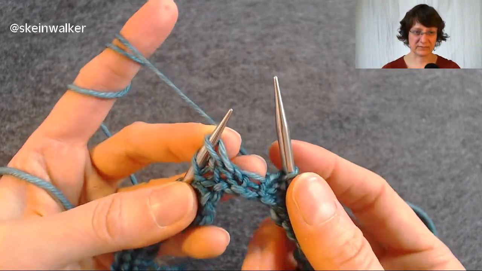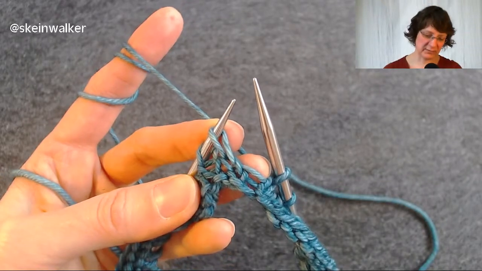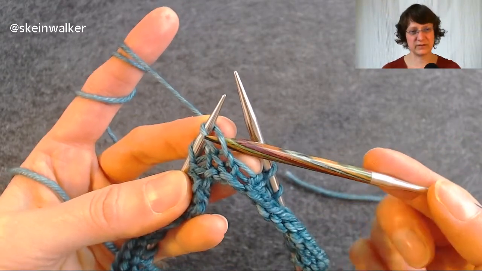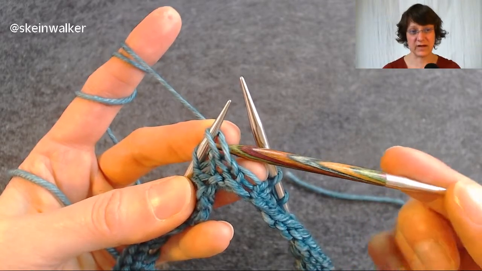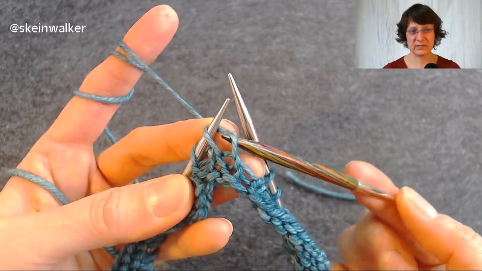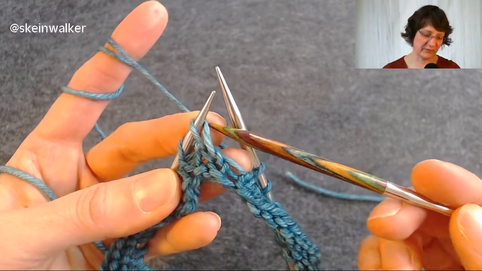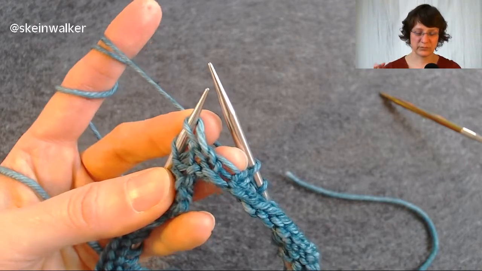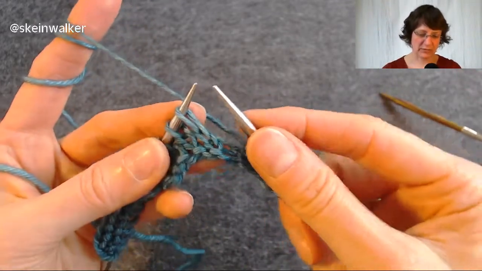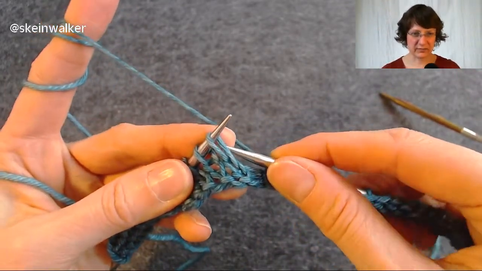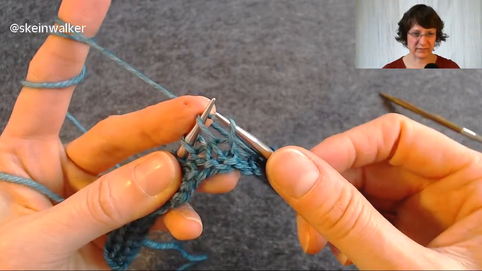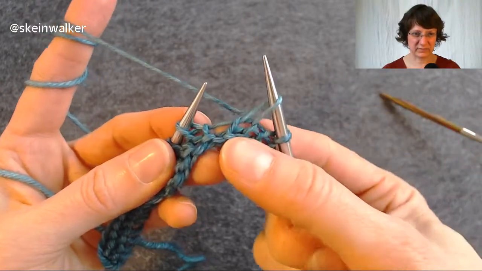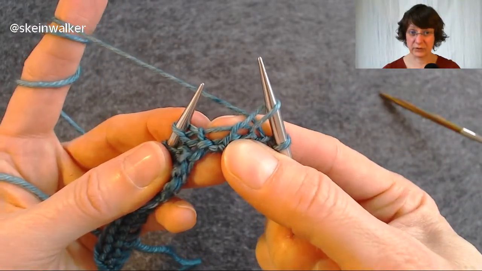Meaning that if I take another needle, the leg of the stitch that should be on the right, well, it's on the right side, but it's at the back of my needle. So I have to turn them around. So I do this like so. I grab this leg, the right leg, and I slip it. And now they are untwisted.